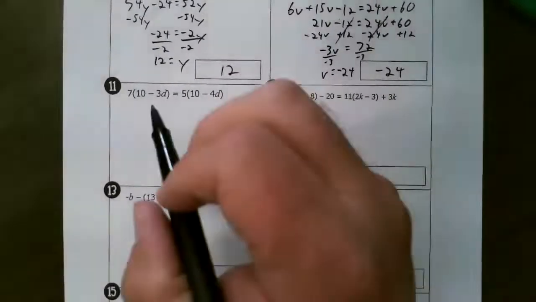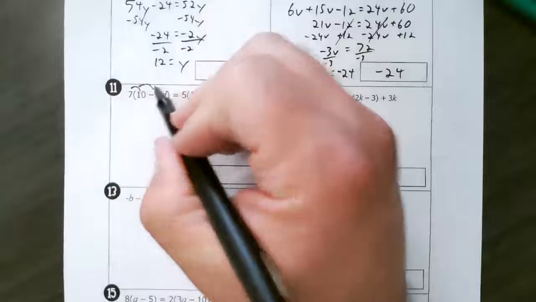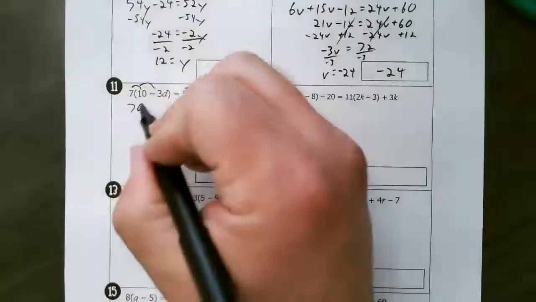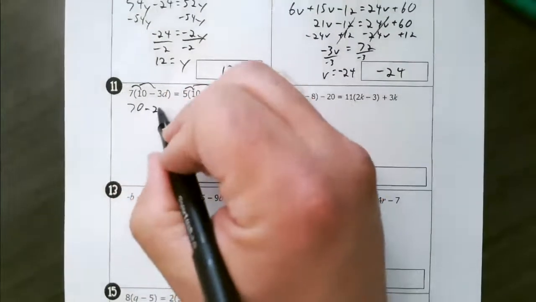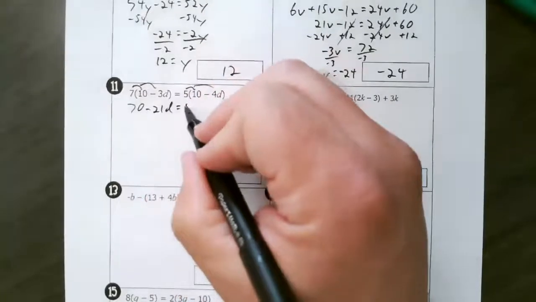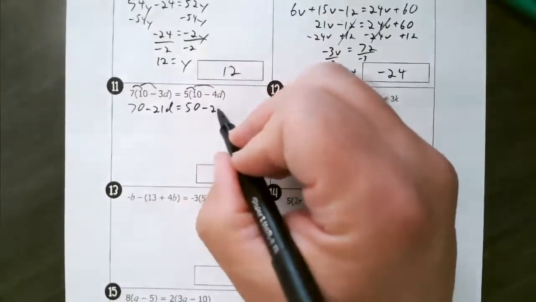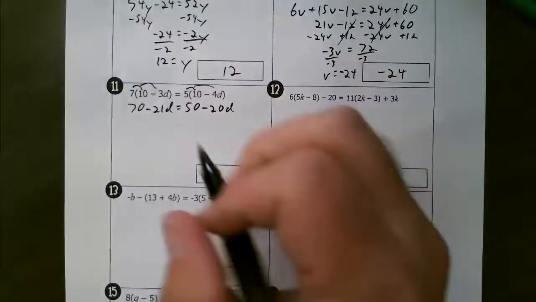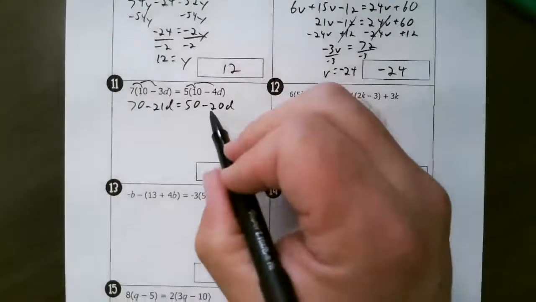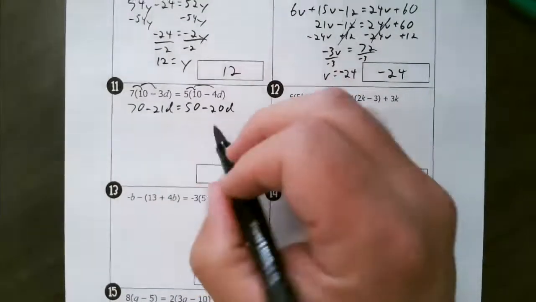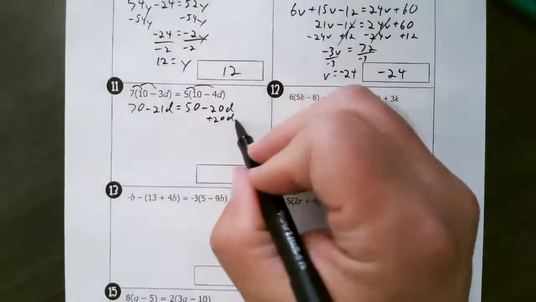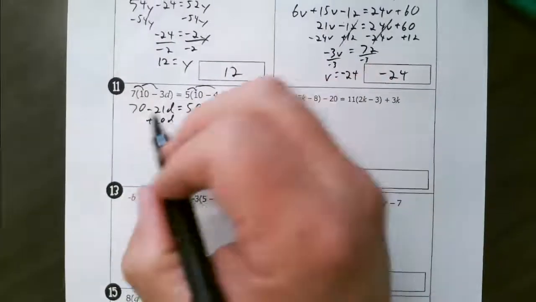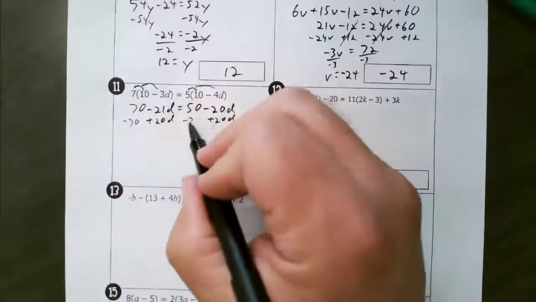On number 7, again, distribute this 7 to both parts. Distribute the 5 to both parts. That's 70 minus 21d equals 50 minus 20d. Combine like terms. I'm going to bring this one over to the left. So I'm going to add 20d to both sides. Those cancel off. I am going to subtract the 70 from both sides.